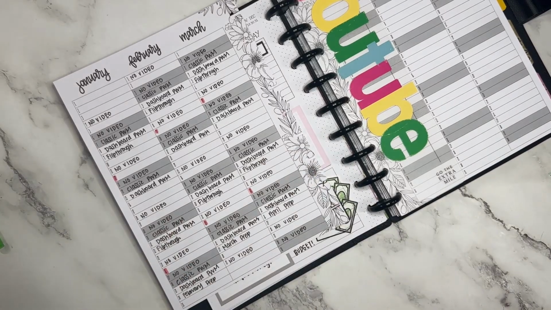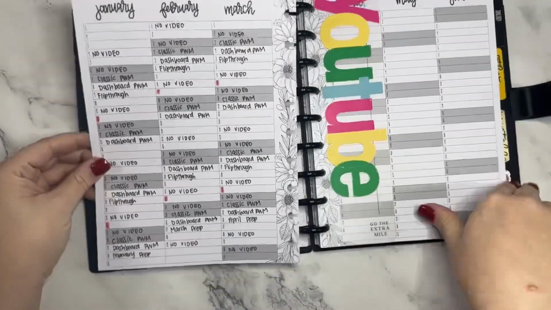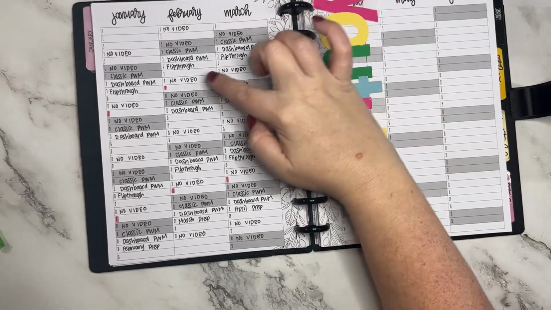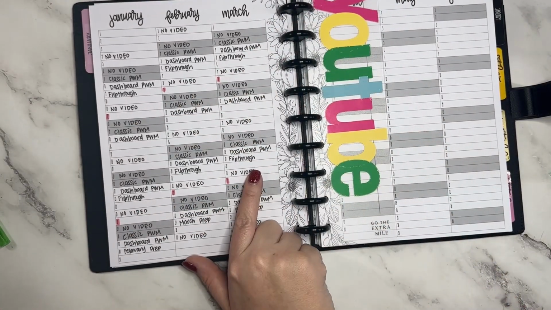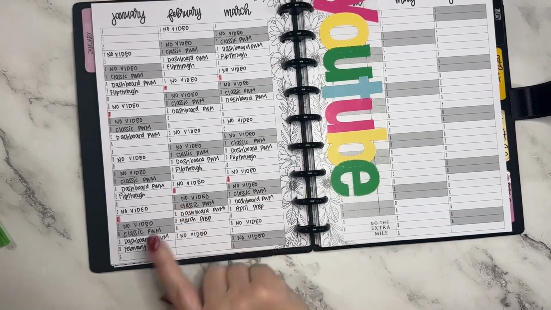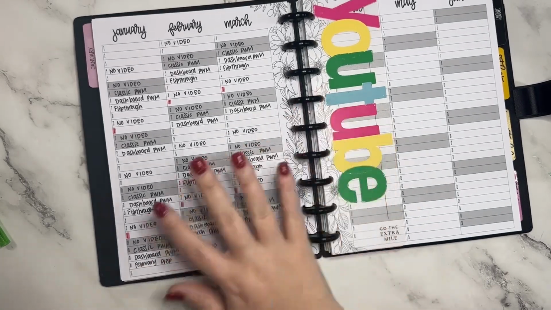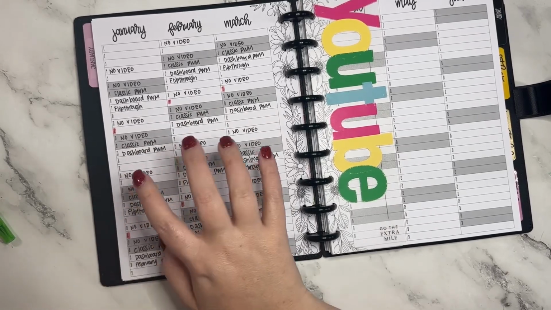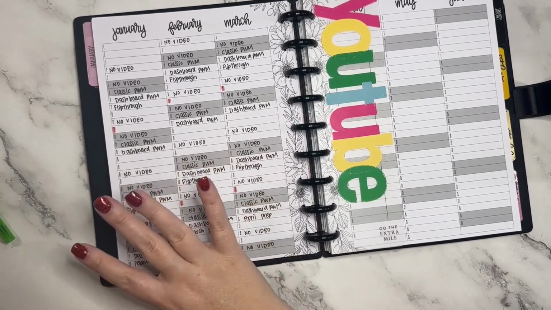All right, and now I have a lot, especially when you think about the fact that these weeks that have the pink are going to be filled in with videos for that product. I have a lot of the first quarter already mapped out, and I was able to do it pretty effortlessly using these pages. That's why I just love these year-at-a-glance pages.